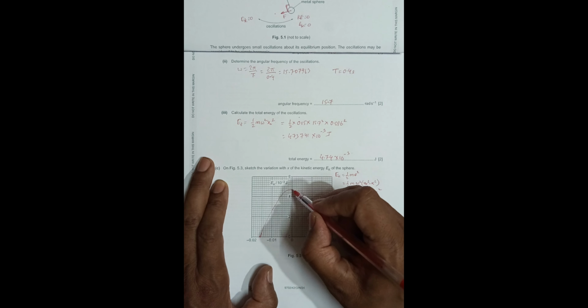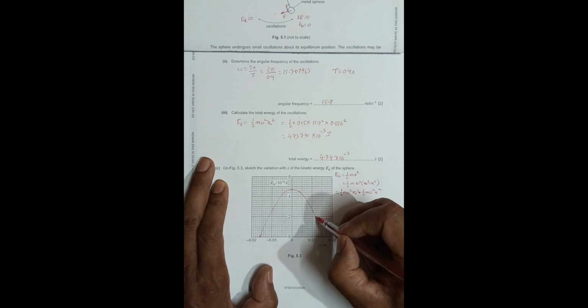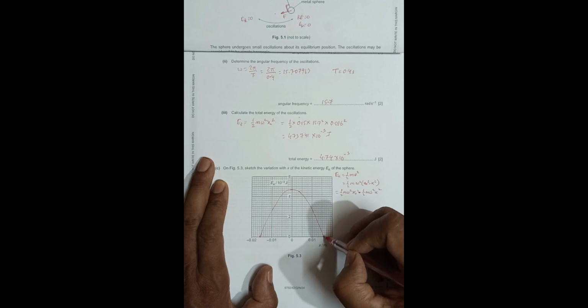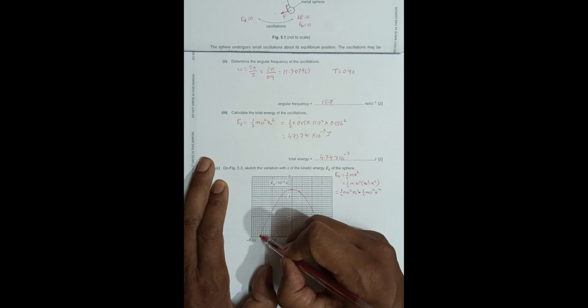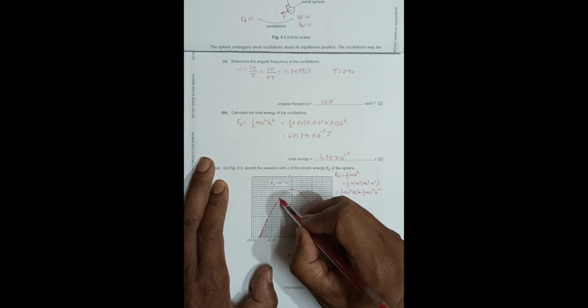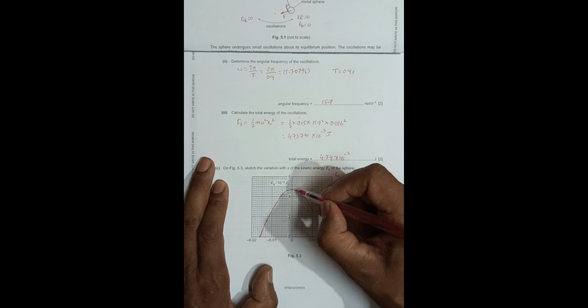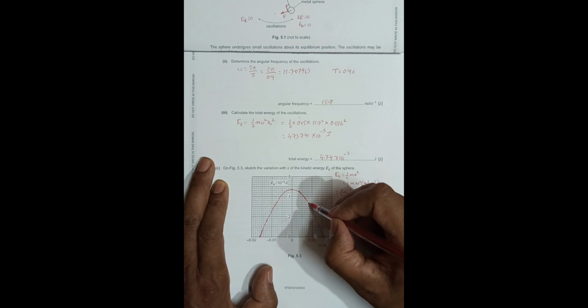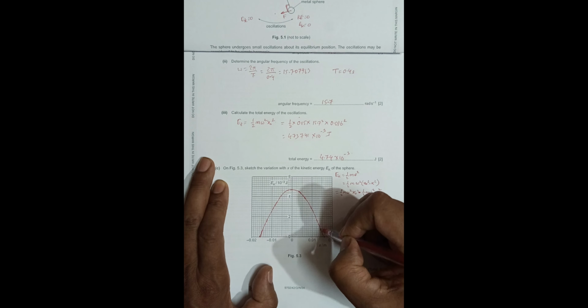something like this. And then I'll try to make this as symmetrical as possible. I don't have the luxury of an eraser, so I can't rub it. I have to make it in one go. So this should be the almost correct graph for this. So a reverse parabola. Okay, this is the answer to this question.